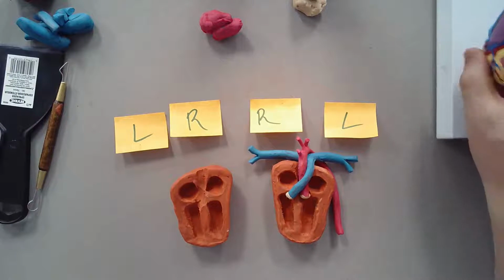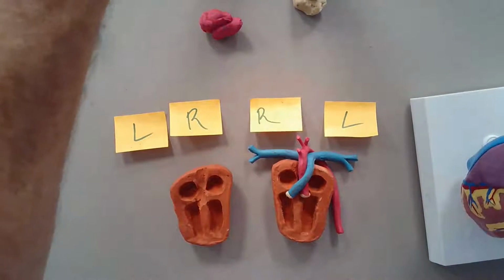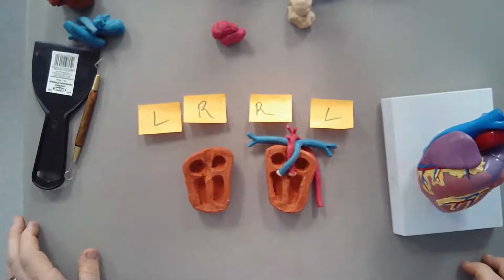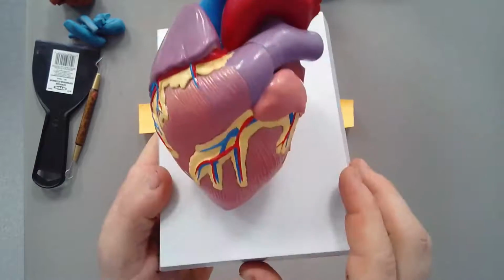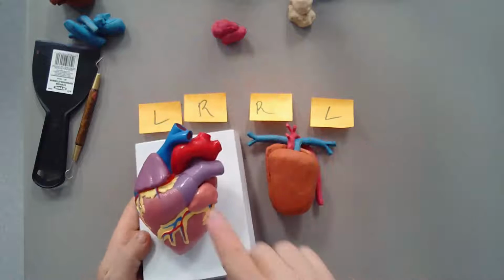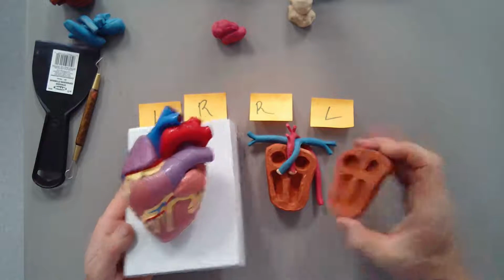Okay, so what have we built so far? Here's my heart model. Everybody cool? We built the outside of our heart, but we haven't added any of these vessels. We will later. We open the heart up.